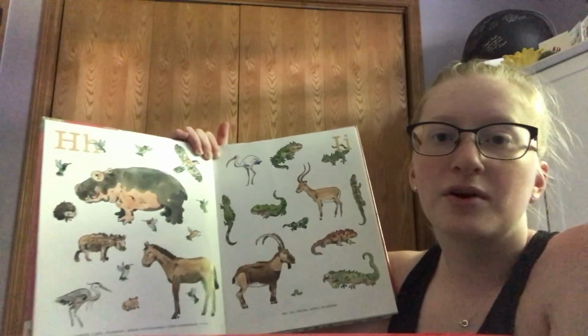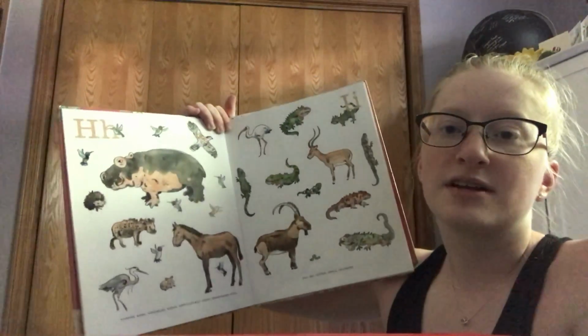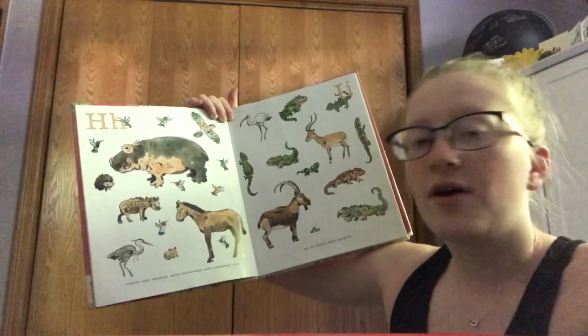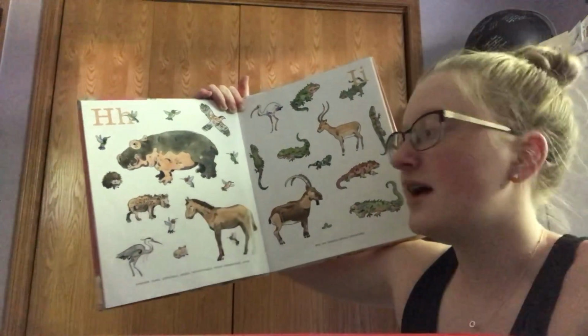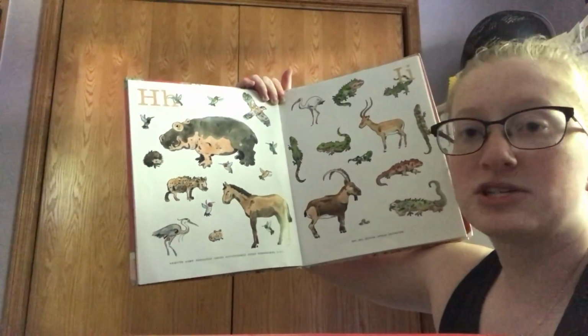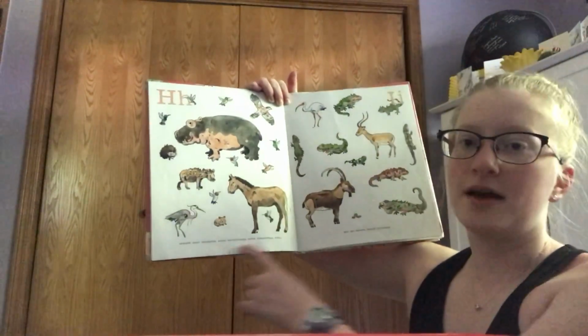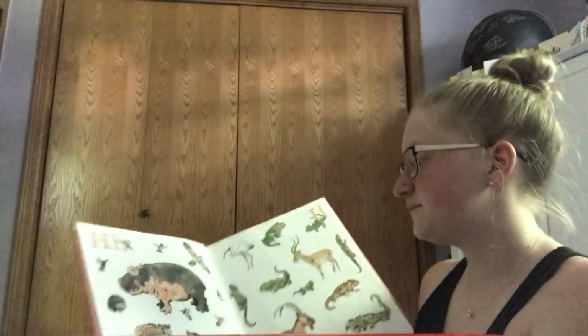At the beginning of the book, the author tells the reader to count all the different animals on the pages, and then decide which one has 8, and then just to make sure they found all the animals. And then on the bottom it lists the animals as well for the students.